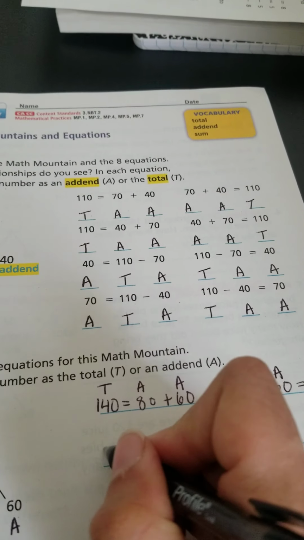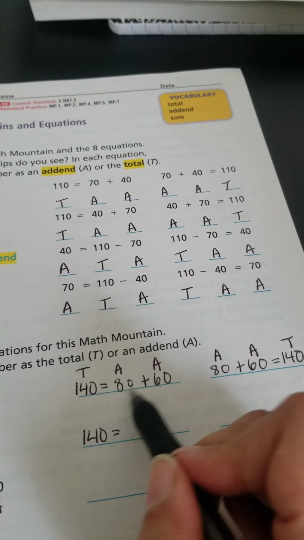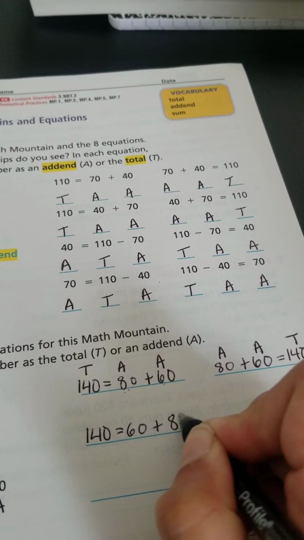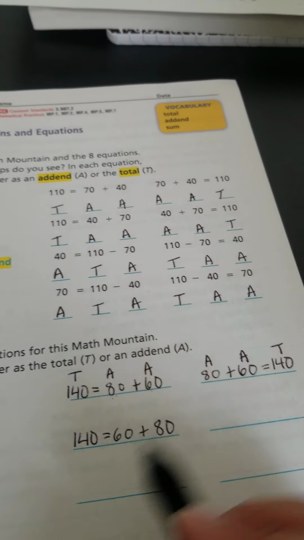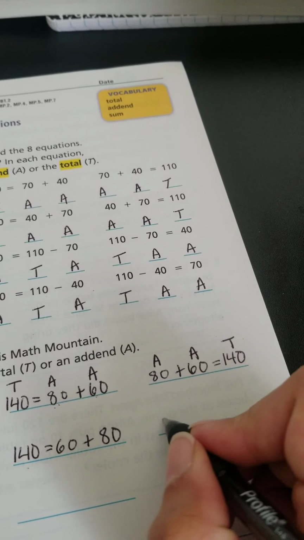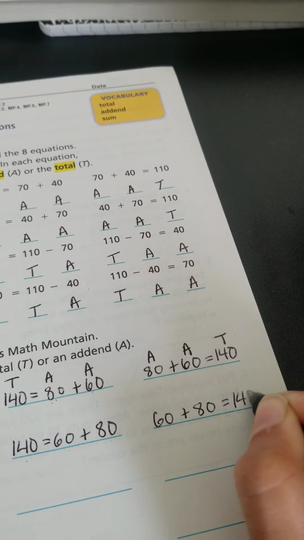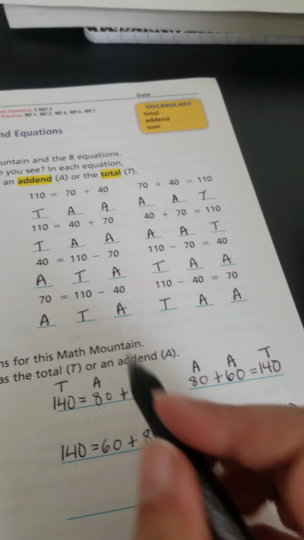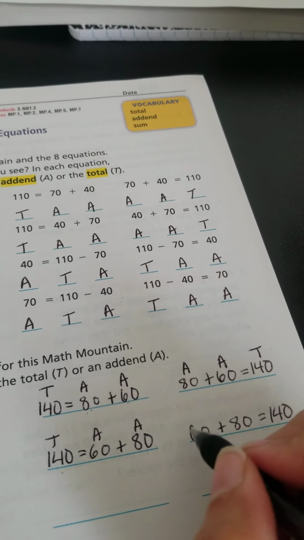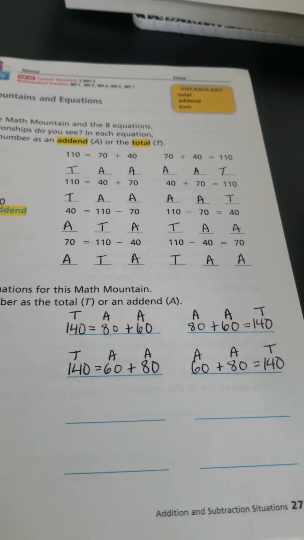Okay, let's go on to the next one. 140 equals, now we're going to switch these two numbers, okay? 60 plus 80. Okay, and now instead of writing the total first, we're going to write the addends first. 60 plus 80 equals 140. And go ahead and label them on the top. Total, addend. Okay.